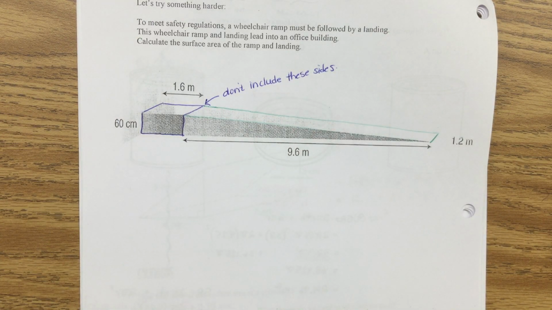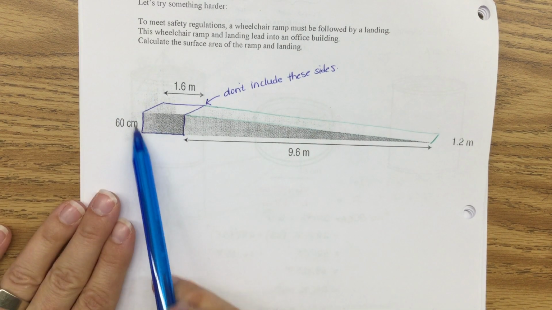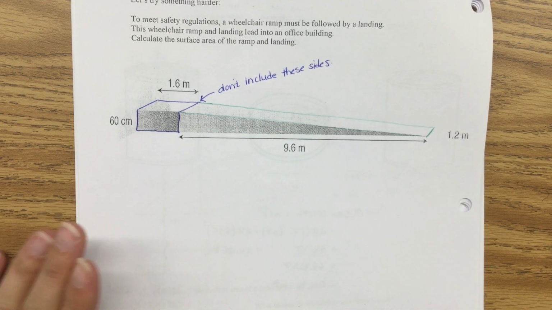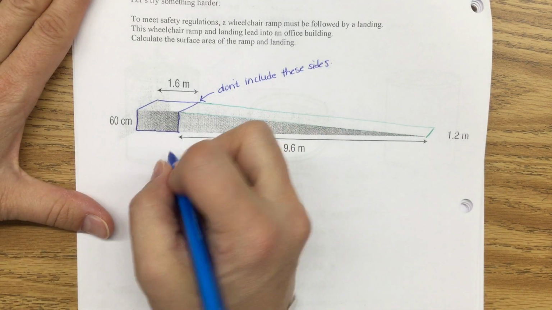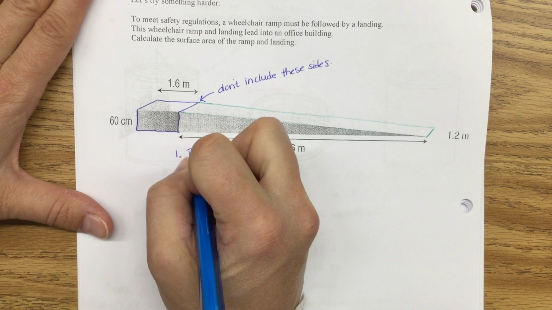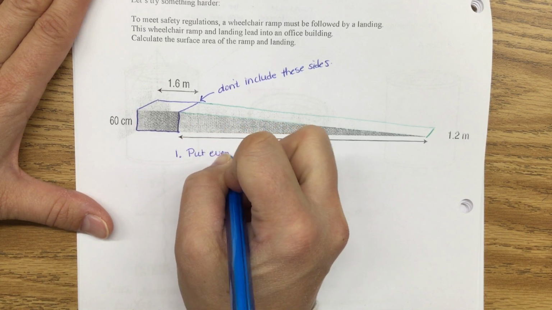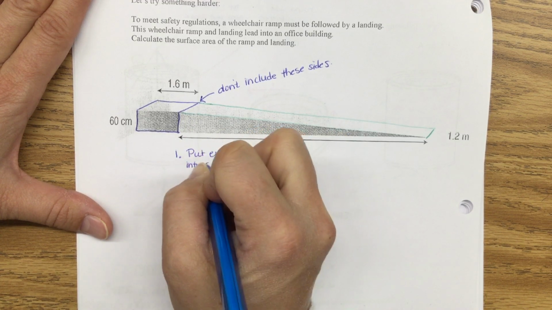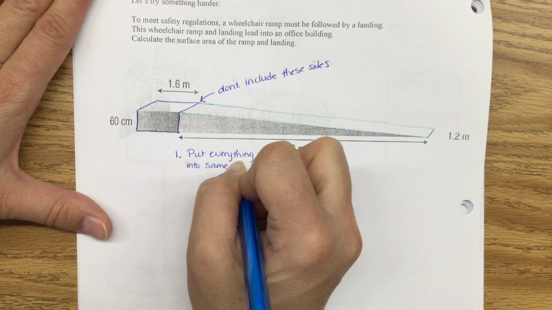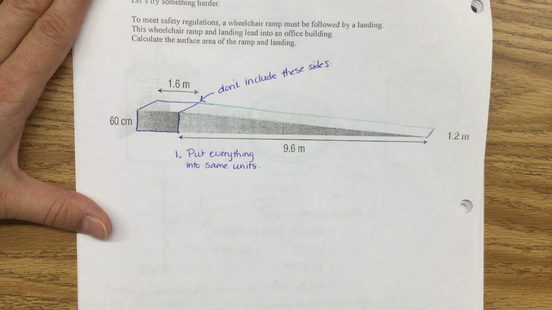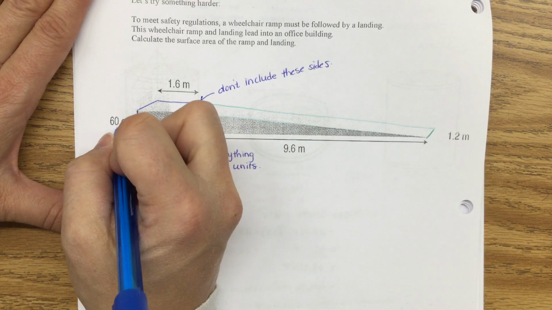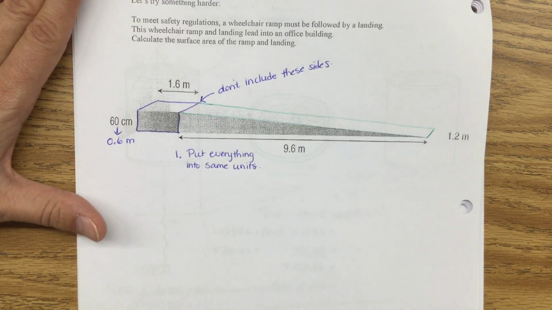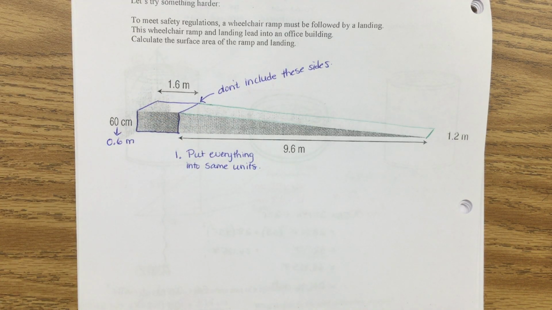The other thing I noticed here is that it says centimeters, meters, meters, and meters. Best if we put everything into the same unit. So that's the first step: put everything into same units. That means we're going to change our 60 centimeters to 0.6 meters.